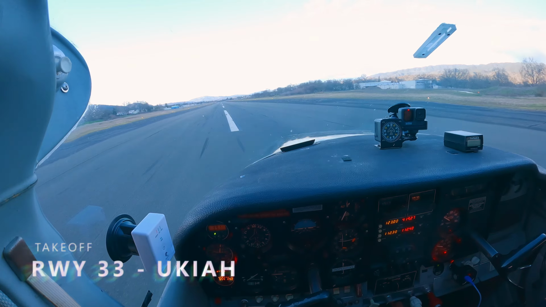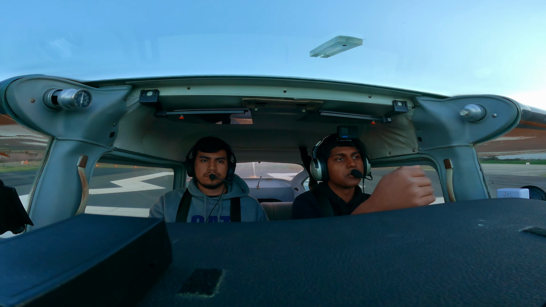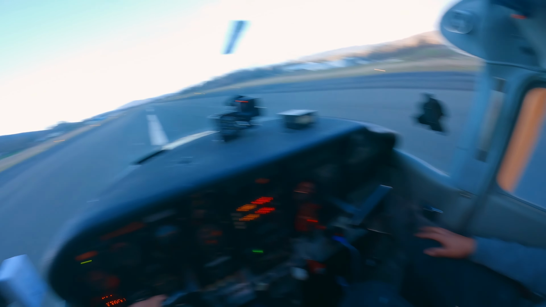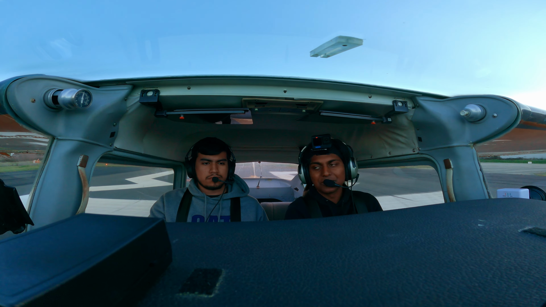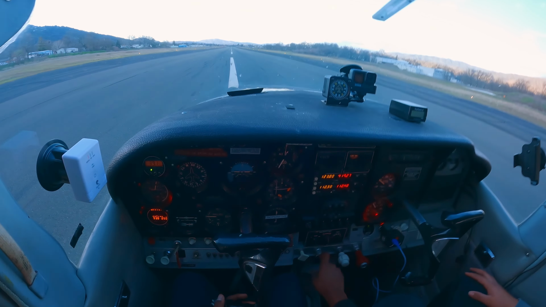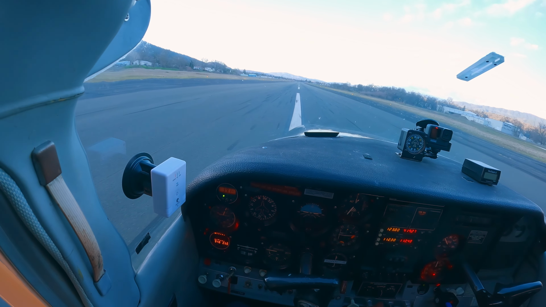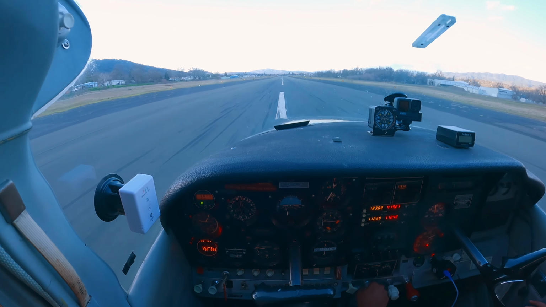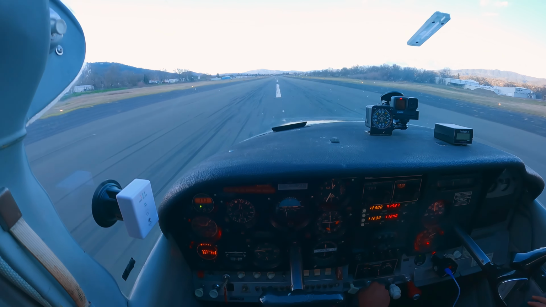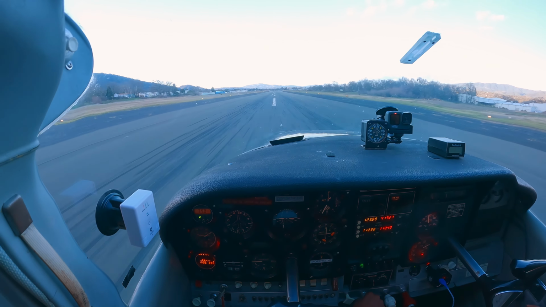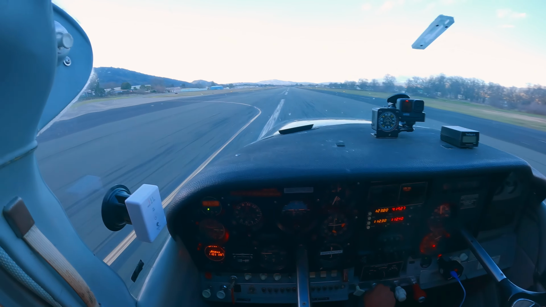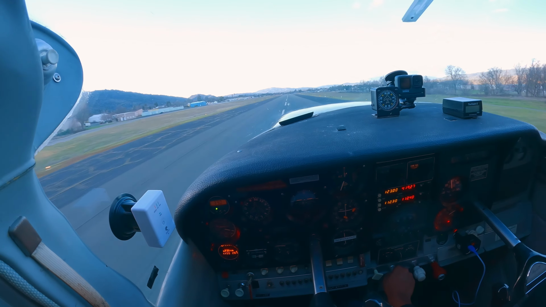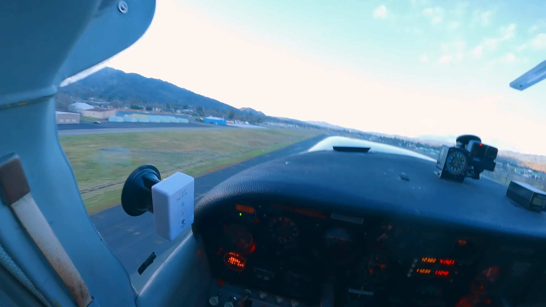There we go. So we're starting with a left crosswind, right? The wind is coming from the left, so I have the yoke angled towards the left. And then as soon as we start gaining speed, I'll take it out slowly, and then I should be able to rotate, take off, and you'll see the process. All right, ready? So we'll get the power coming in off the brakes. Power set. There we go.